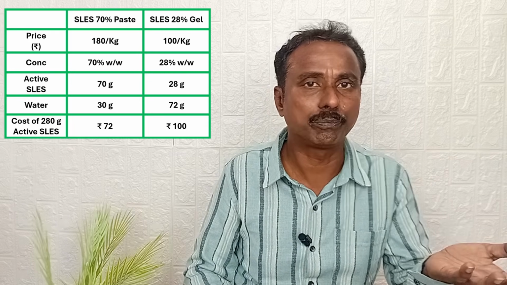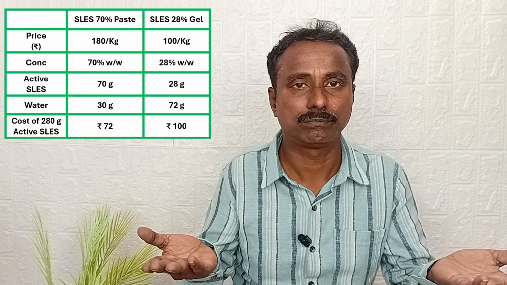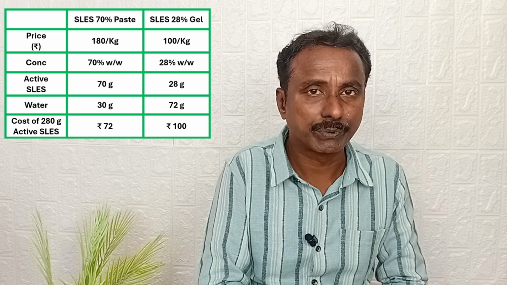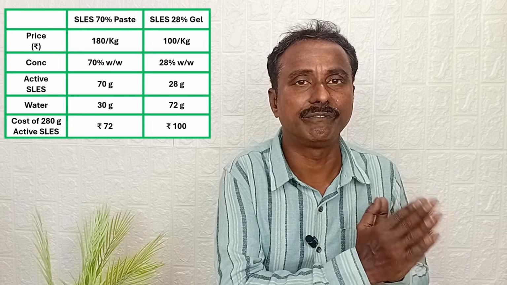First of all, let us try to understand how SLES paste is economical. Just imagine 1 kg SLES gel costs 100 rupees, and 1 kg SLES paste costs 180 rupees. Gel means 28% concentration, 28% w/w, weight by weight.